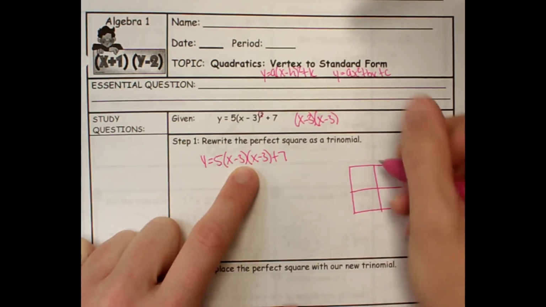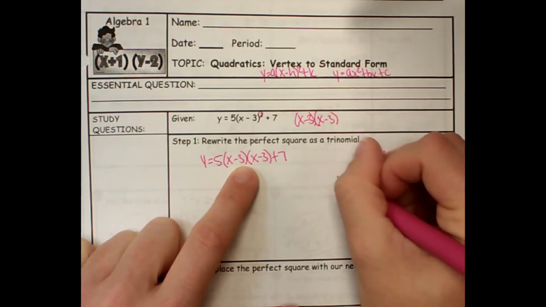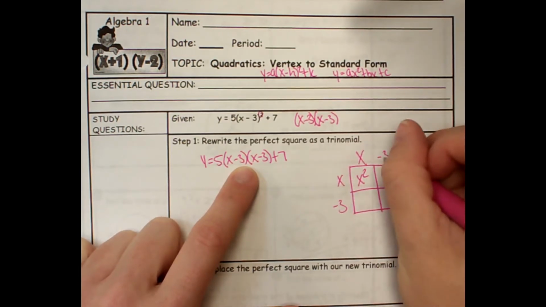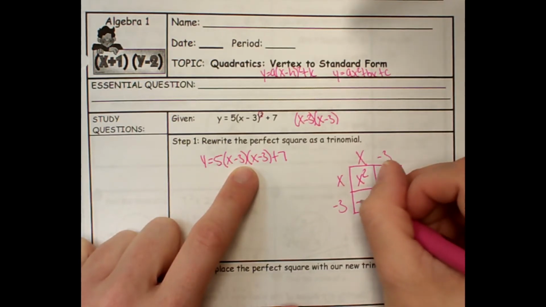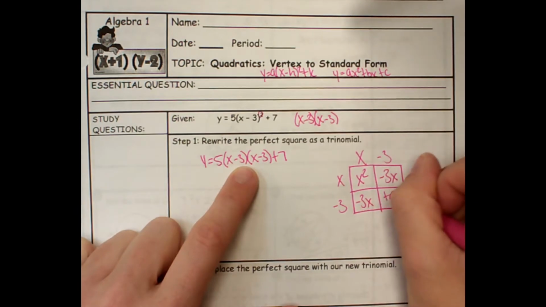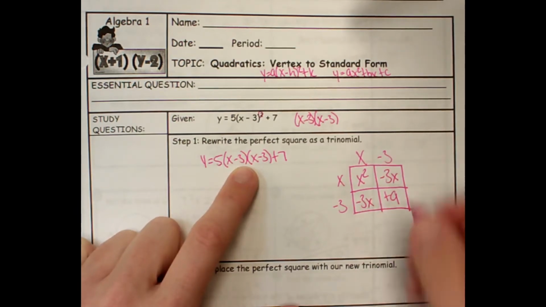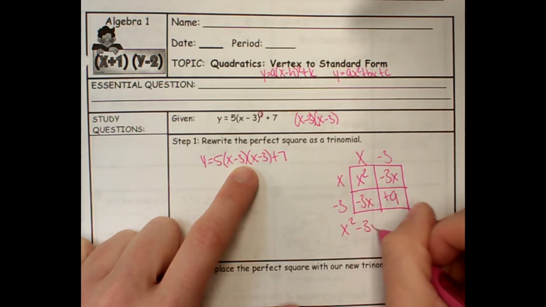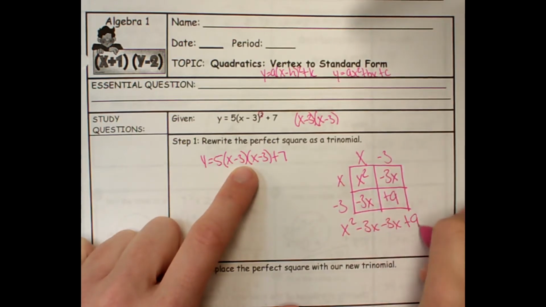So if we do our box, we get x minus 3, x minus 3. x times x is x squared, negative 3 times x is negative 3x. Come down here, it's the same, and then negative 3 times negative 3 is a positive 9. So now if we rewrite them, it's x squared, and just write them going across, minus 3x plus 9.